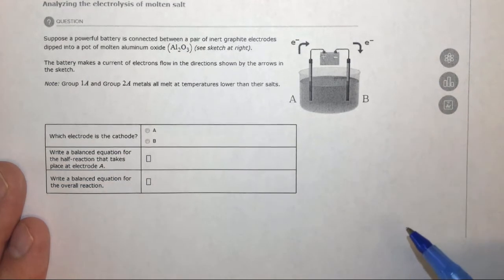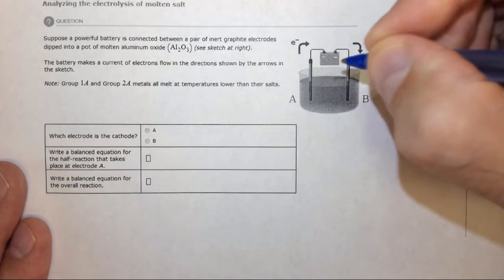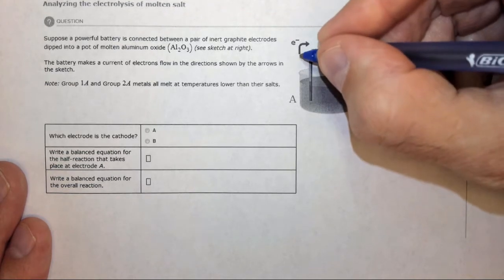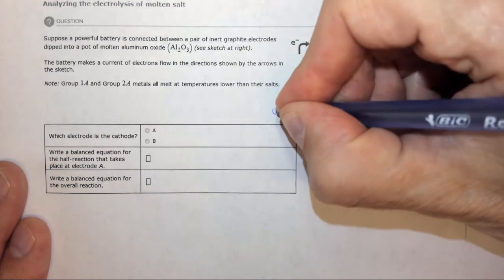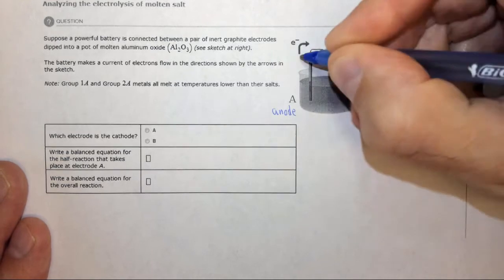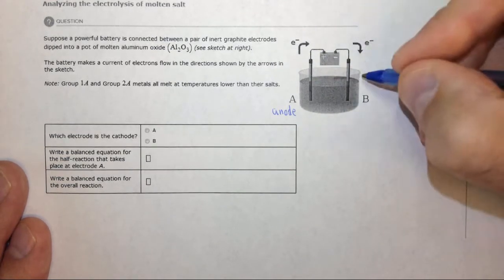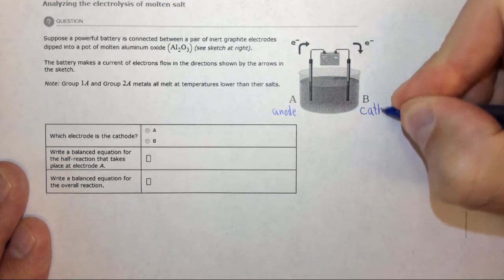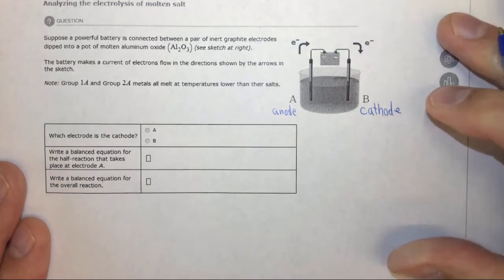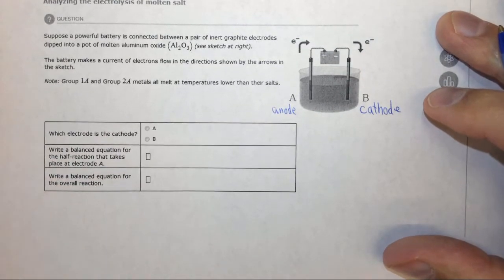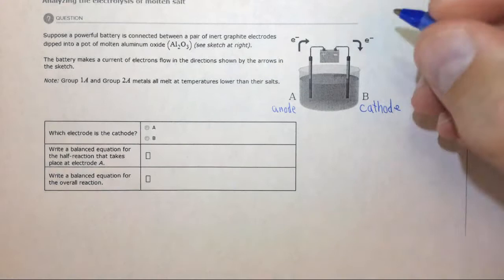First thing we need to identify is the anode and the cathode. So the anode is where oxidation is occurring and electrons are lost, so electrons are flowing out. So A is the anode because electrons are flowing out. B is the cathode because electrons are flowing in. We now need to find the half reactions that are occurring here.